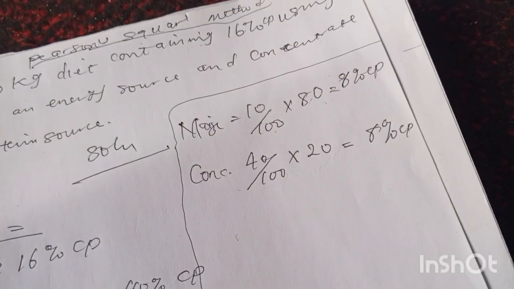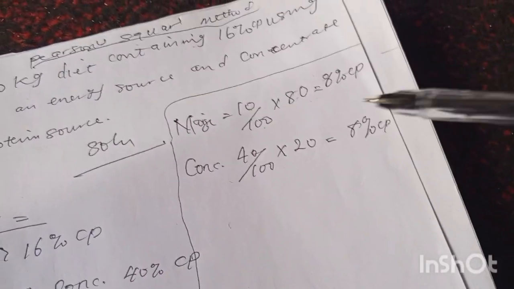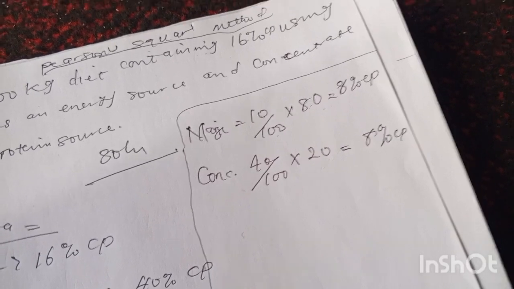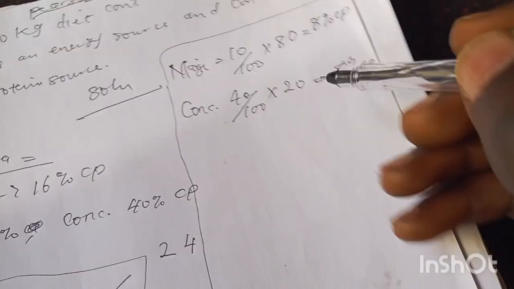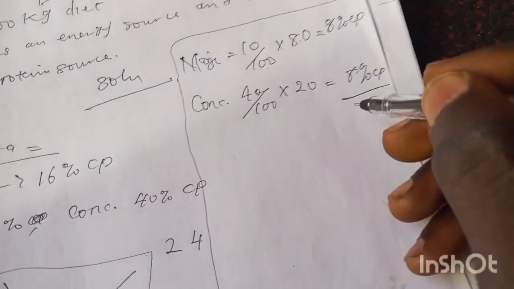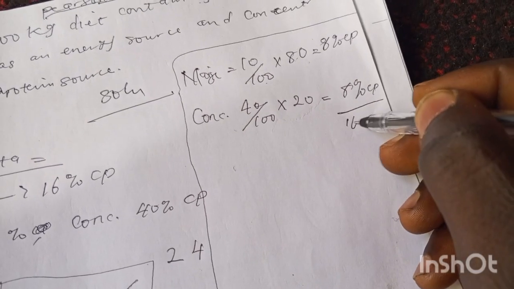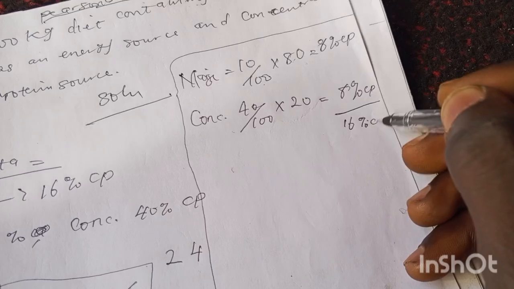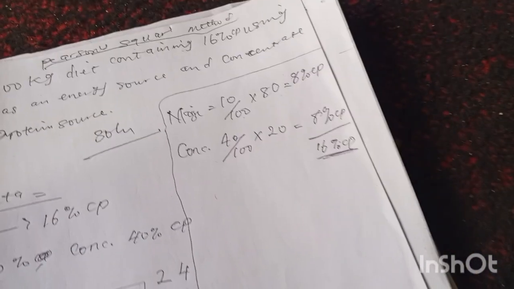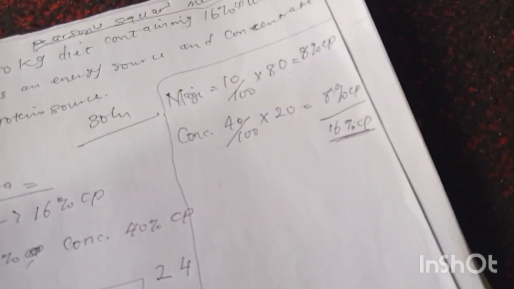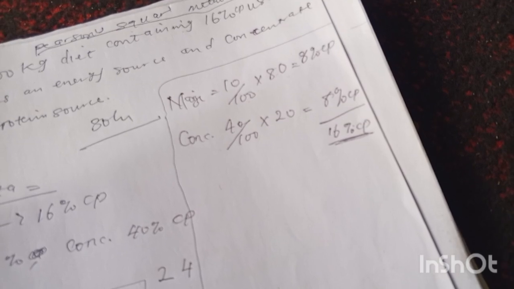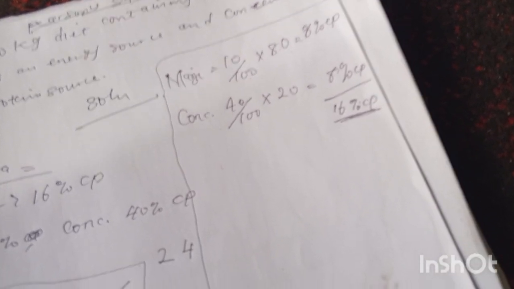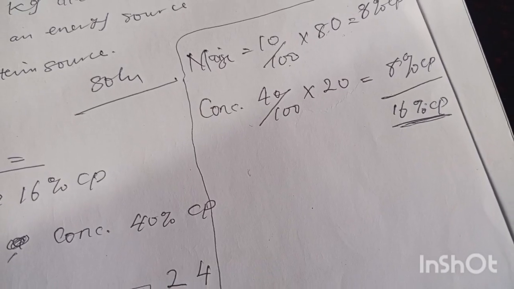That simply means the CP of the maize and that of the concentrate are equal. When you add these two together, 8 plus 8 is 16, so 16% CP. You are correct. So your CP here is correct and your kg is also correct. This is where this answer stops.